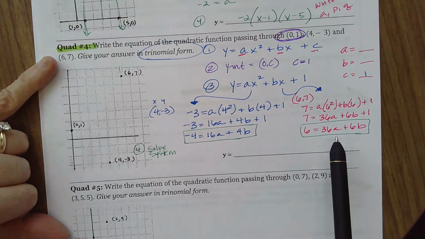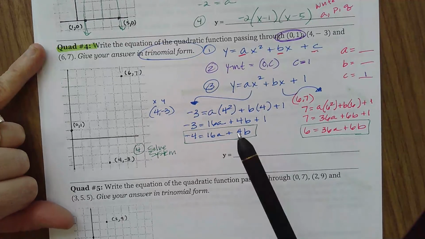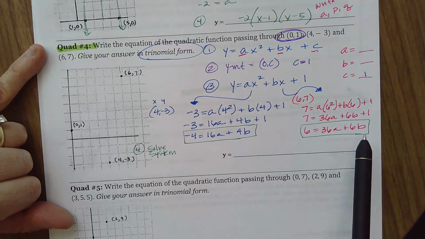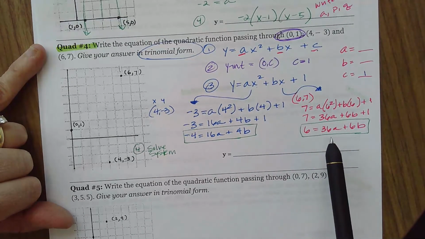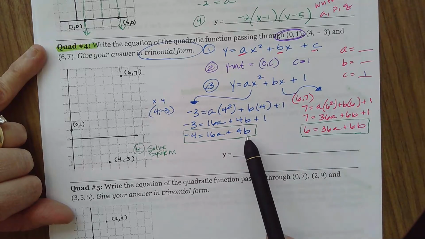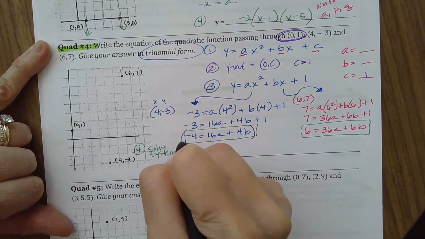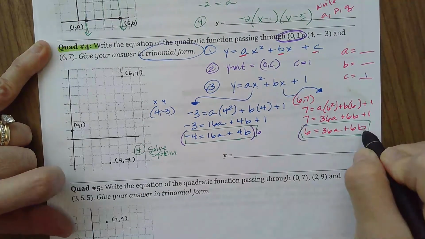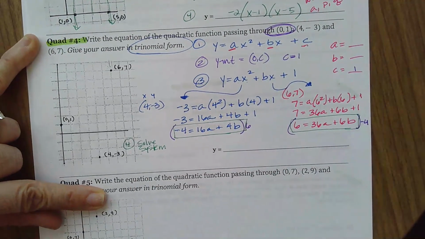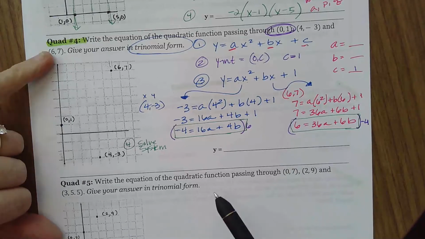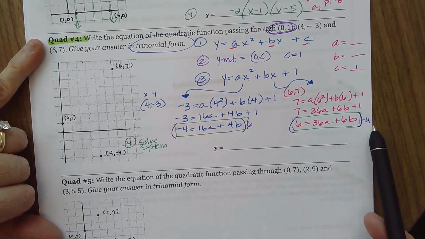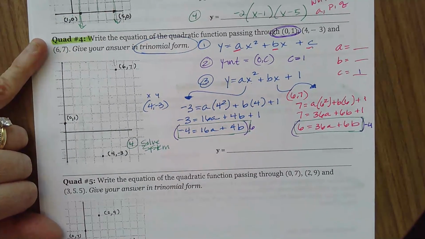I choose a variable that I want to get rid of. Do I want to get rid of the a's or the b's? 16 and 36 seem like big numbers. I'm not going to mess with those. 4 and 6. I figure if I can multiply this equation by 6 and this equation by -4, I'd be able to get my b's to cancel out, because this would be positive 24 and this would be negative 24. So that's what I'm going to do.